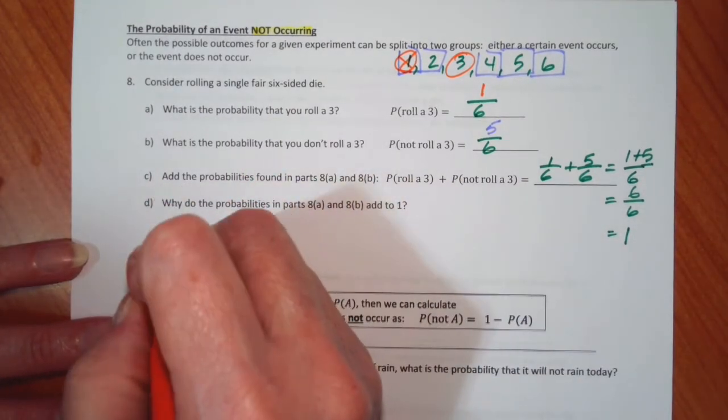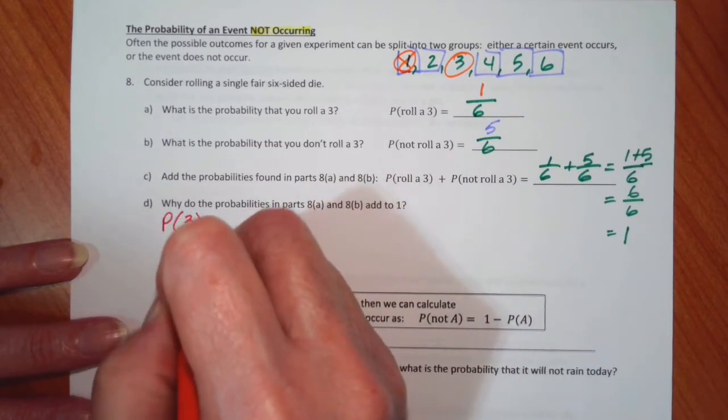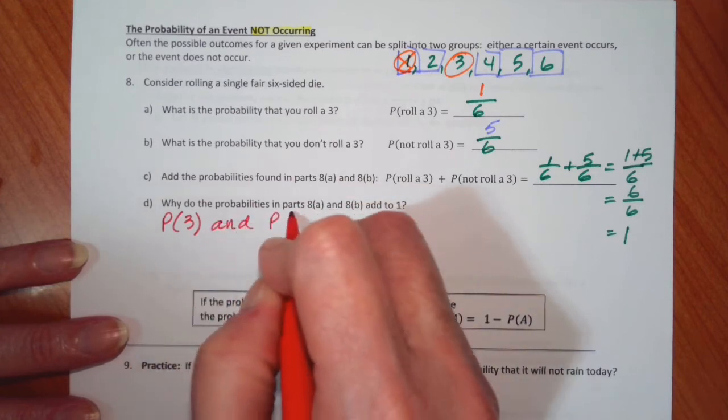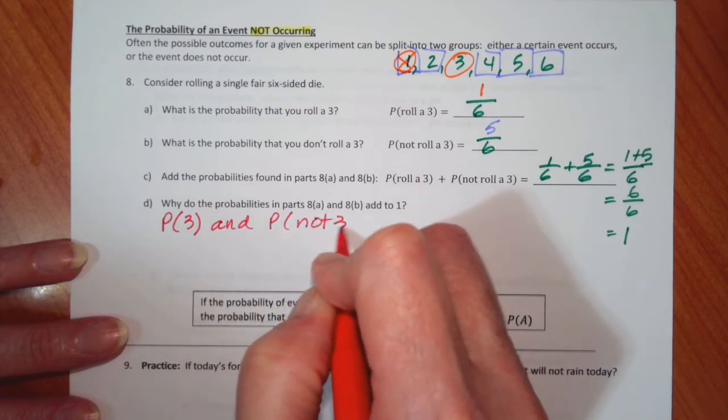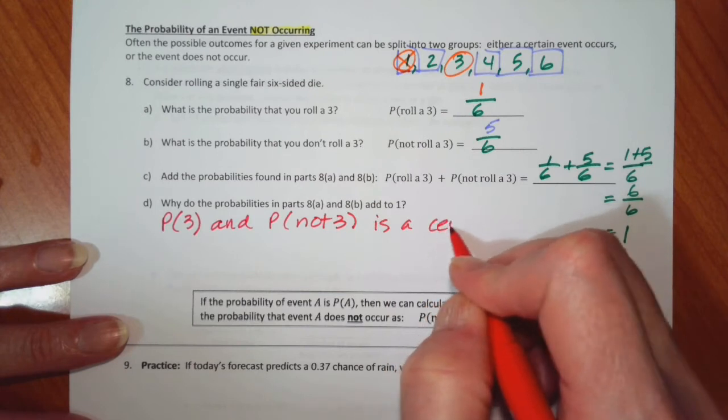Why do they add up to 1? Because the probability of a 3 and the probability of not a 3 is a certainty.